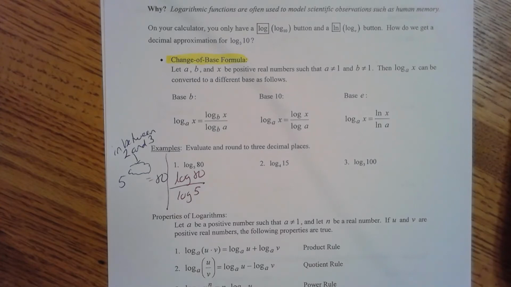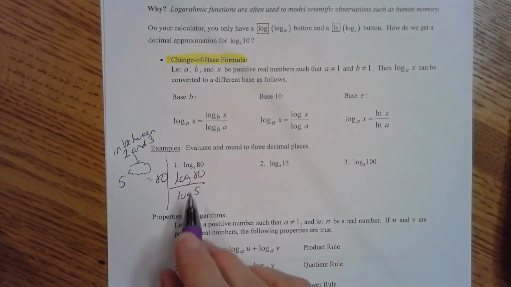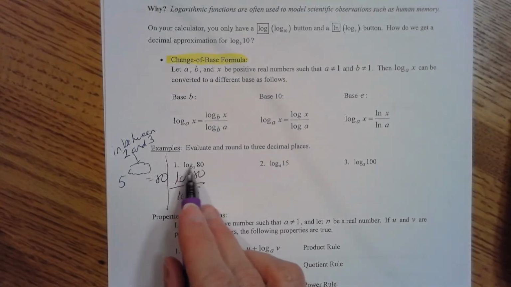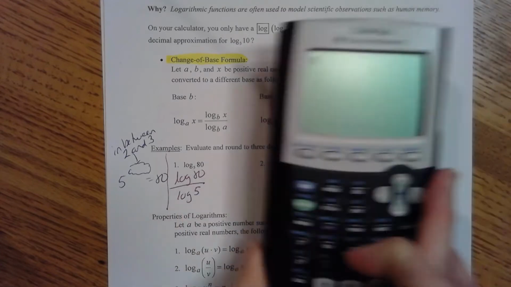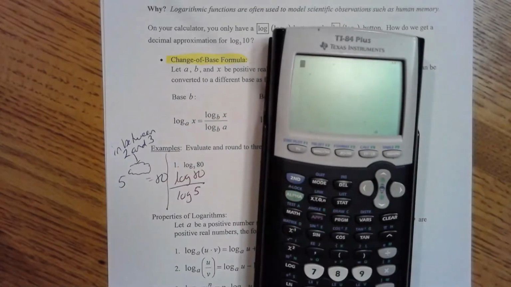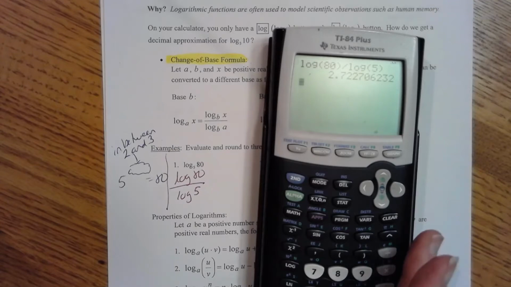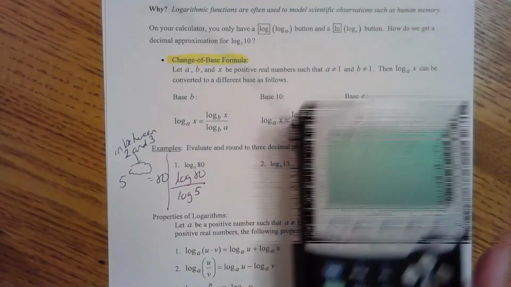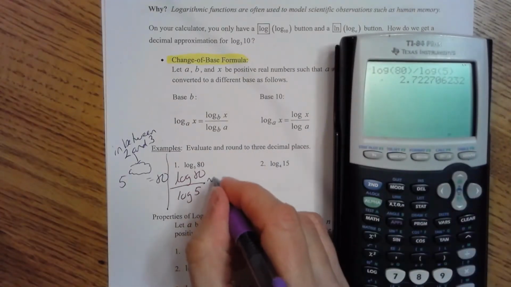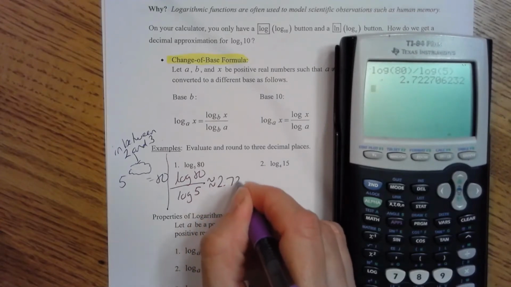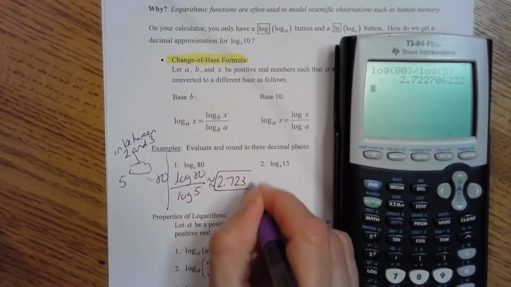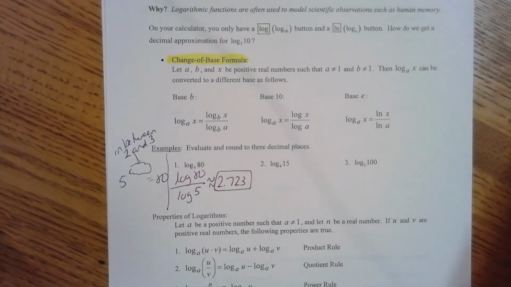But do you see what our base is now? Our base is base 10. So we do the log of the argument divided by the log of the base. And it should be in between 2 and 3. So log of 80 divided by log of 5. And we see we get 2.7. So we know we were in between. And it does say round to 3 decimal places. So approximately 2.723.